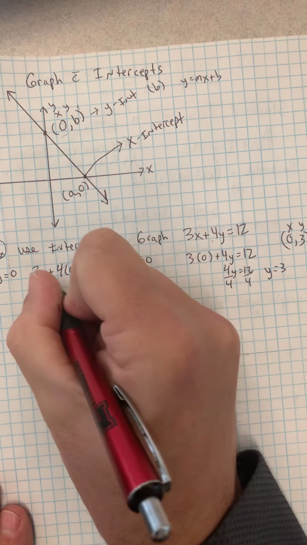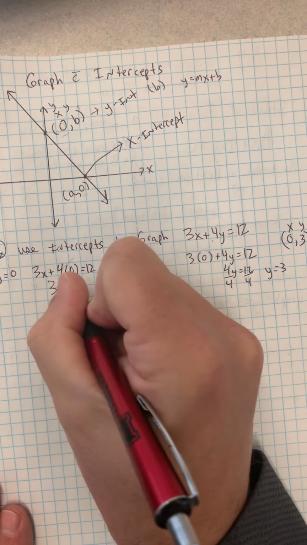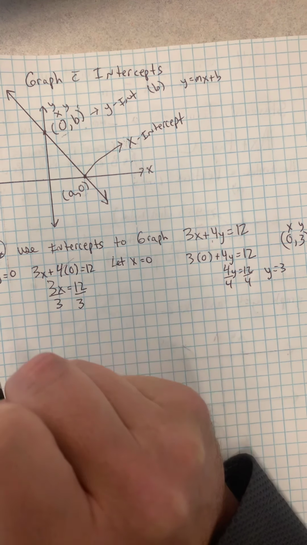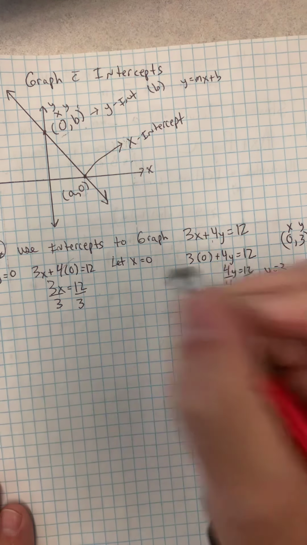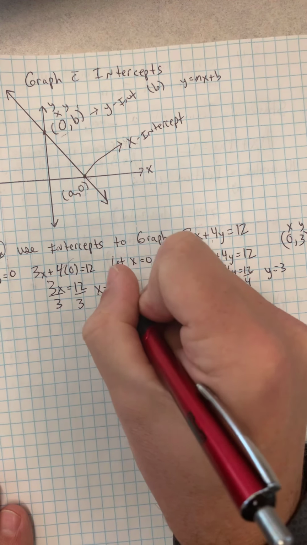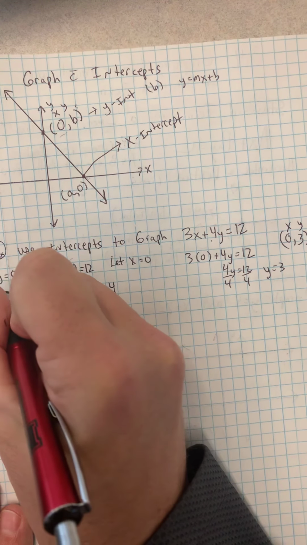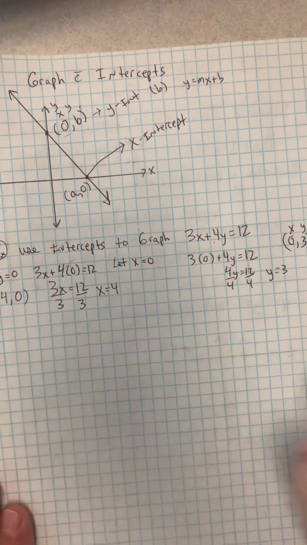That will go away. Anything times 0 is 0. 3x is equal to 12. Divide by 3. X then is equal to 4. You have the ordered pair of 4, 0.